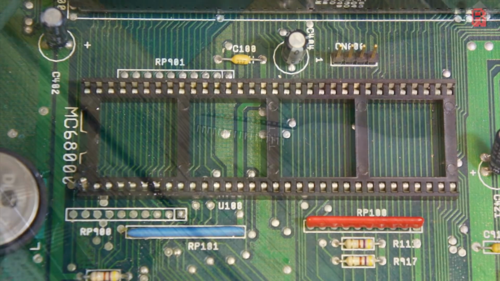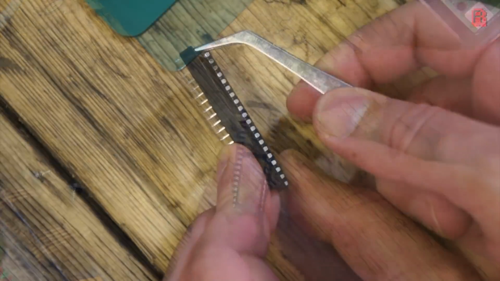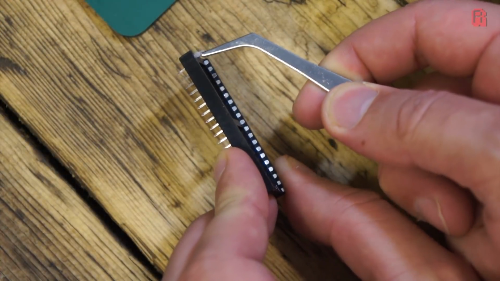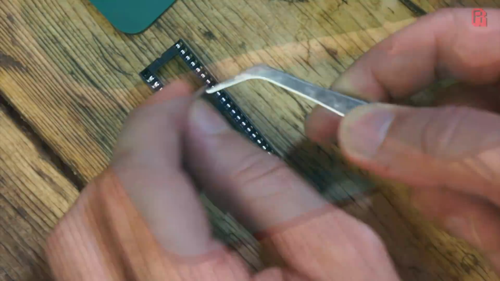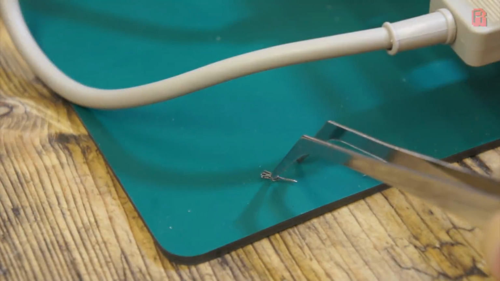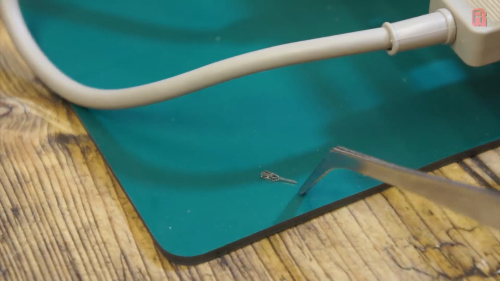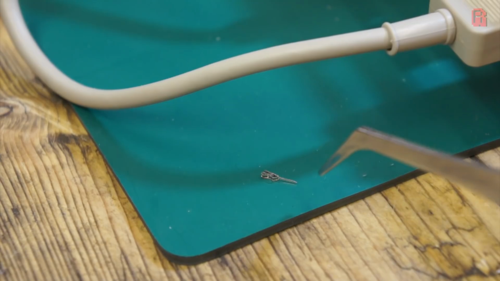What the pin should really look like is this. If I take a pin out of a new socket here, you can see that it's a single piece of metal that the chip pushes into the top of, and the pin then goes through a hole in the PCB to be soldered on the underside. 64 of these pins make up the DIP64 socket on the Amiga board, and we've got 63 good pins on ours, if not fewer.